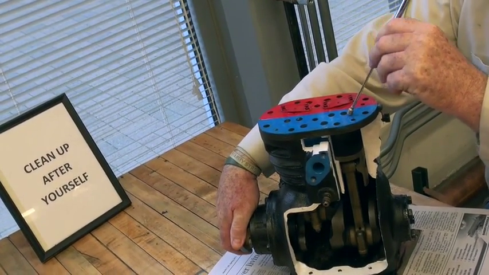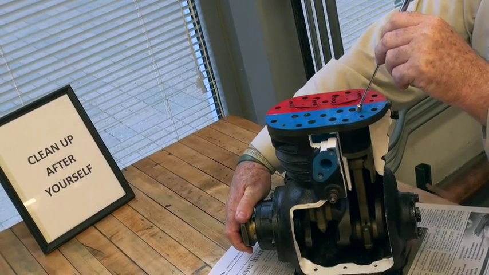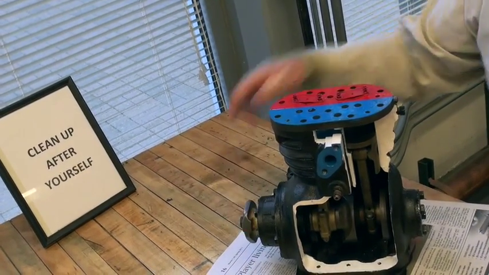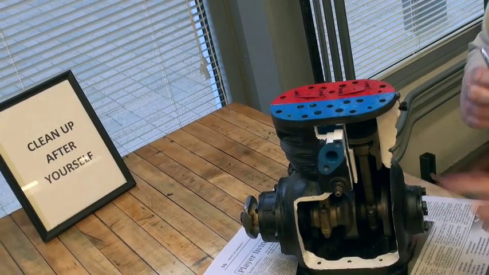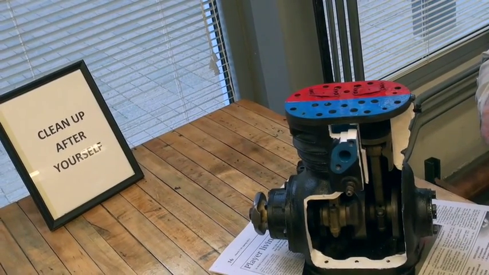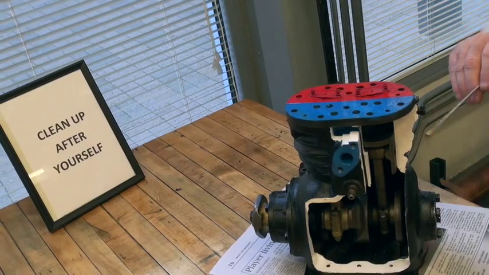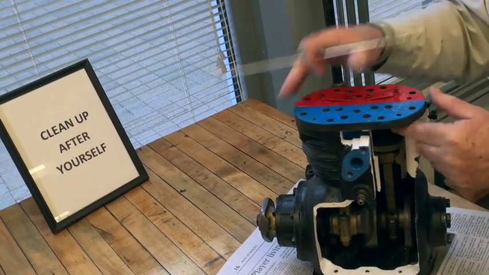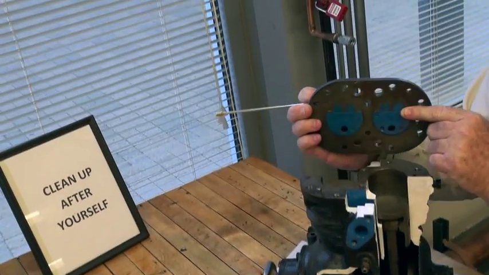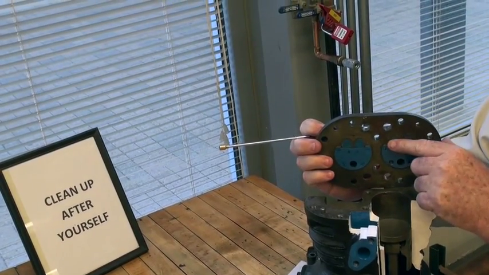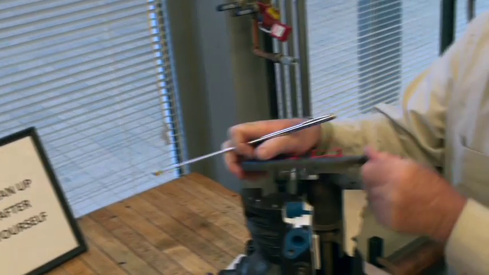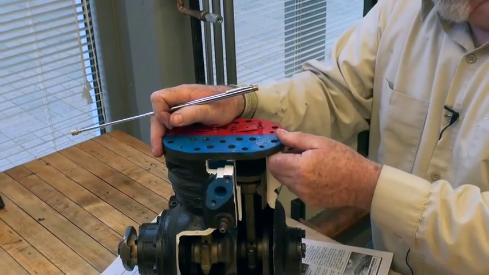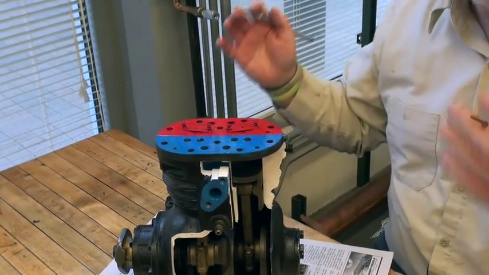When it bottoms out and starts to come back up, what's happening? Well, now it's beginning to increase in its pressure. As you increase the pressure, it's going to close those little valves. All right? Well, you ask yourself, where is it going to go?